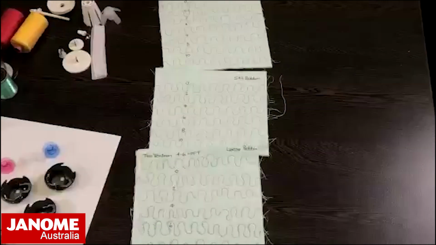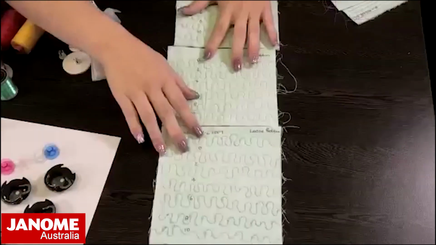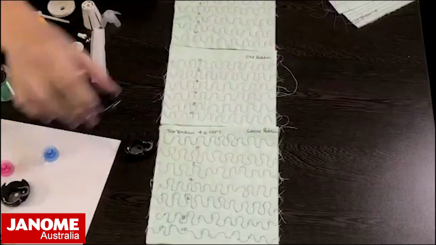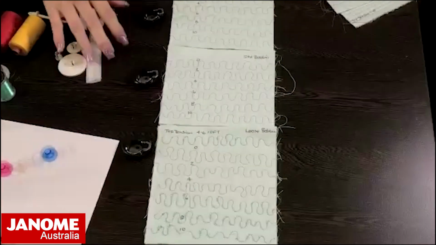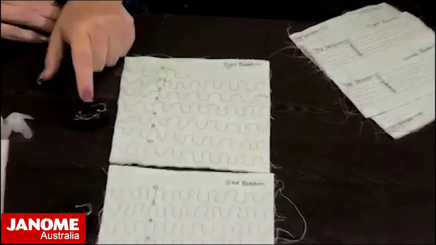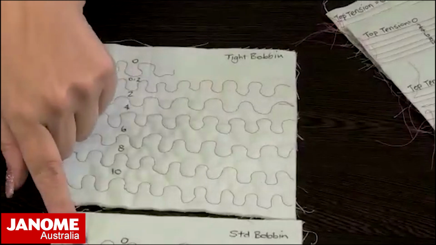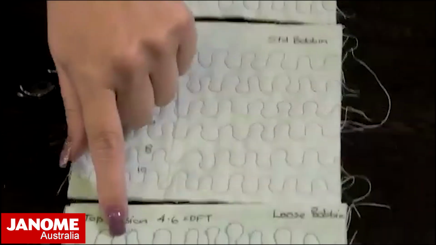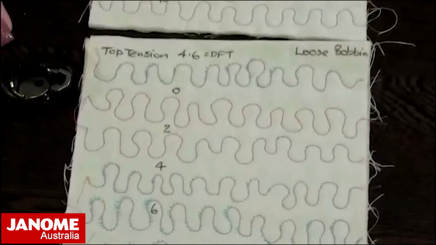Let's go down there. Okay, so here we have, I'll put the bobbin cases there. What I've done is the top sample is done with a tight bobbin, so I've used the yellow bobbin case. The middle sample is done with the standard bobbin, and then the bottom sample is done with a loose bobbin.